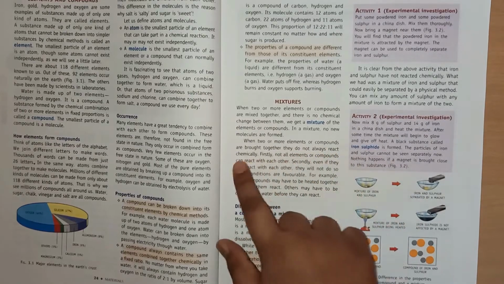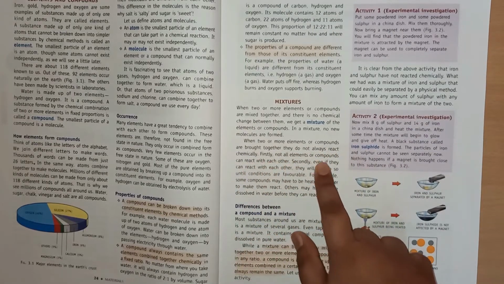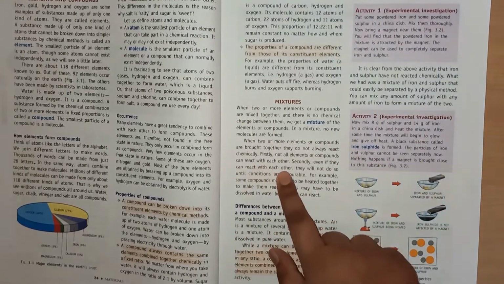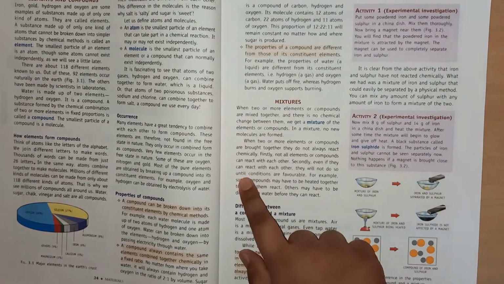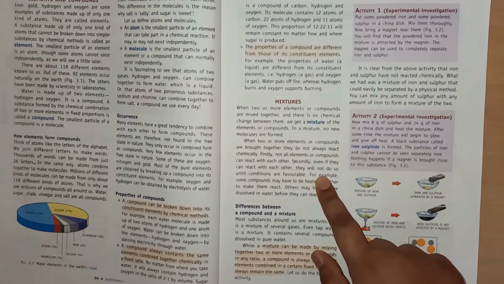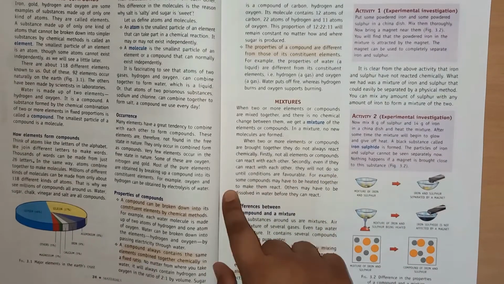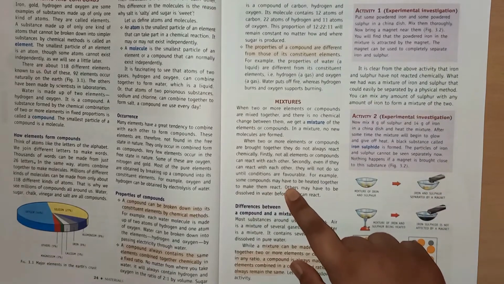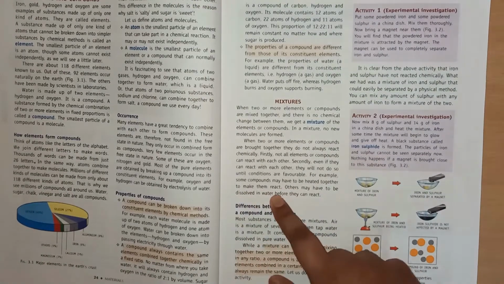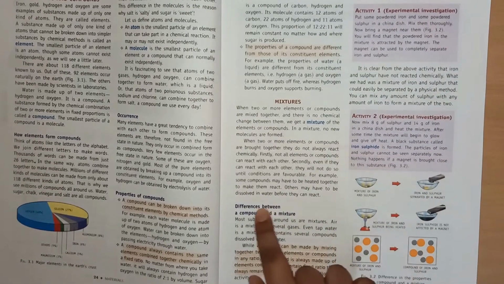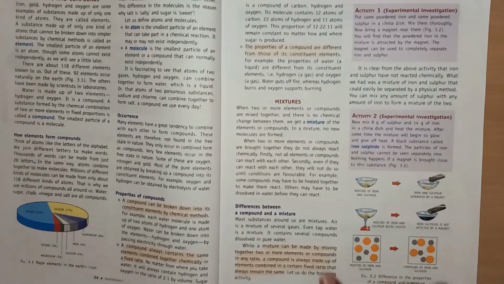When two or more elements or compounds are brought together, they do not always react chemically. Firstly, not all elements or compounds can react with each other. Secondly, even if they can react, they will not do so until conditions are favorable. For example, some compounds may have to be heated together to make them react. Others may have to be dissolved in water before they can react.